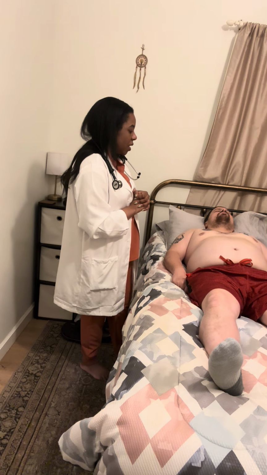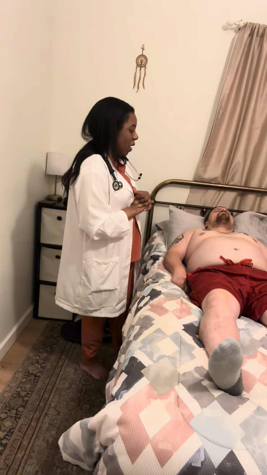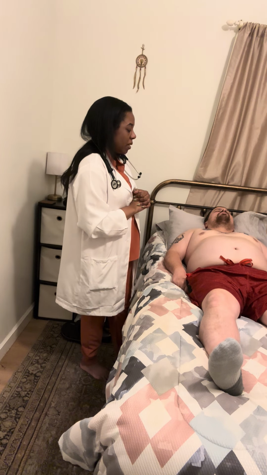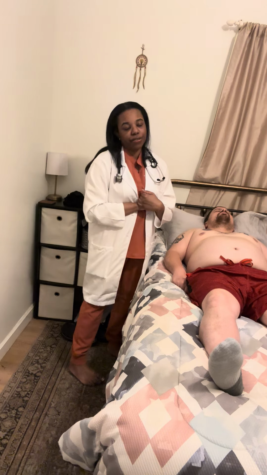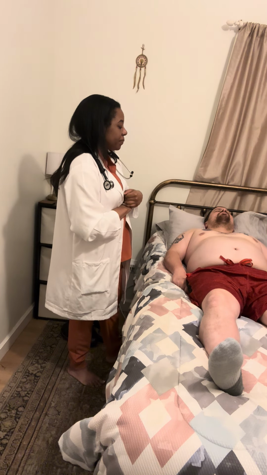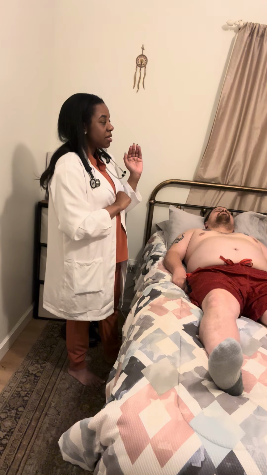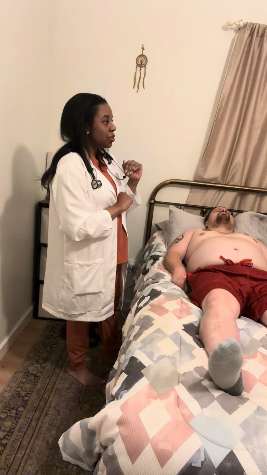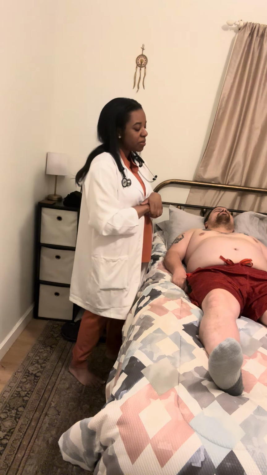All right, so the next portion I'm going to do is I'm going to auscultate the patient's heart sounds. Heart sounds indicate the closure of valves, and the S1 is indicative of the closure of the mitral and tricuspid valves.